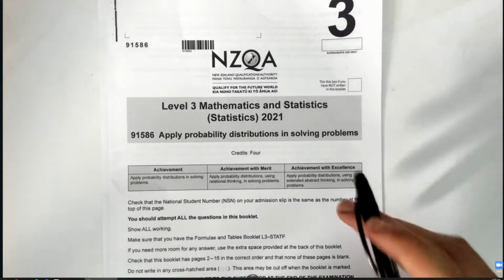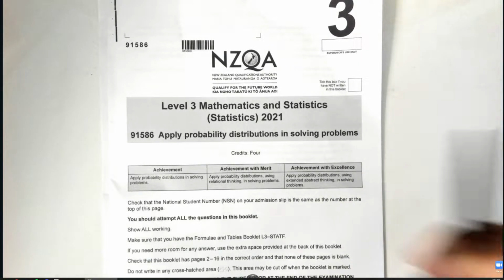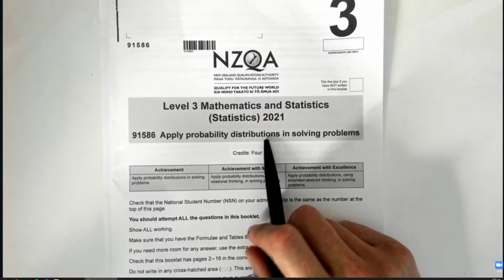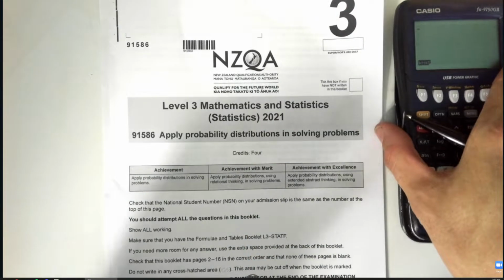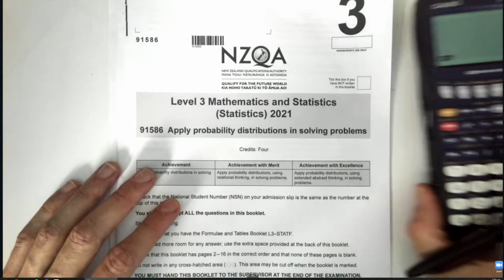Kia ora. I just got a copy of the 2021 probability distributions paper, so I'm going to go through it. I haven't had a look at it yet, so I kind of want to show you how I problem solve them as well. I might even have to skip some questions, who knows. Okay, so let's get straight into it.